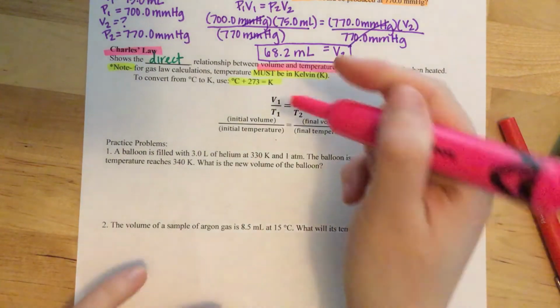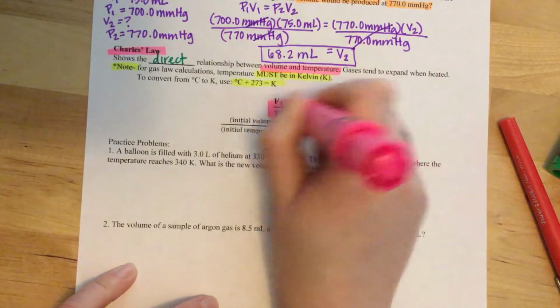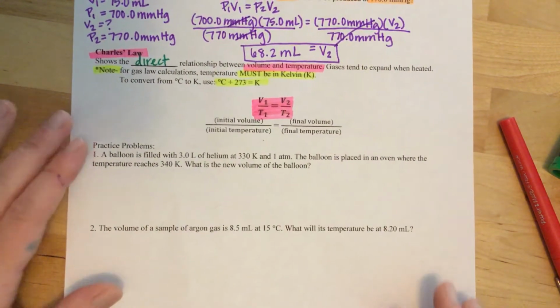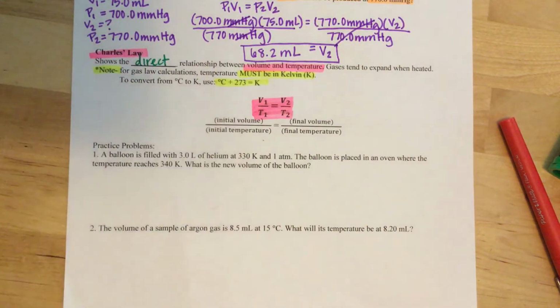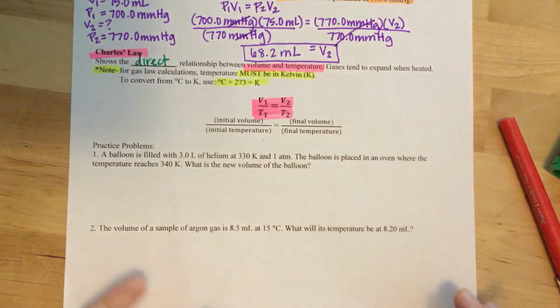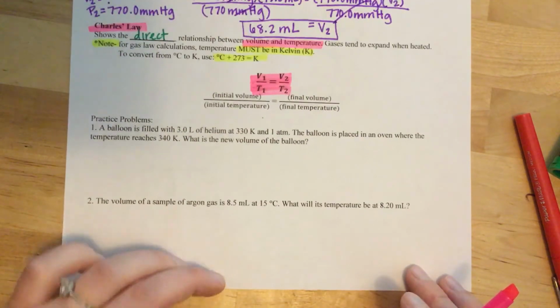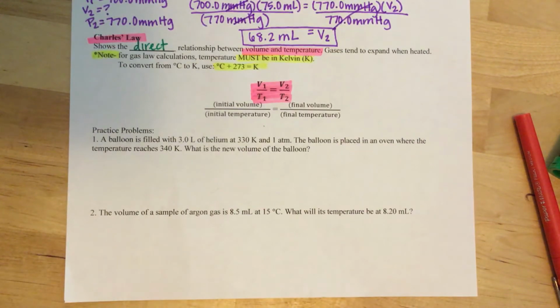When you turn that into a mathematical equation, this is what it looks like. V1 over T1 equals V2 over T2. So my initial volume over my initial temperature, you set that equal to your final volume and your final temperature, and you solve. But really, it's the same idea. Same type of questions, it's just different variables. So if we look at the first one, it says a balloon is filled with 3 liters of helium at 330 Kelvin and 1 atmosphere. The balloon is placed in an oven where the temperature reaches 340 Kelvin. What is the new volume of the balloon?